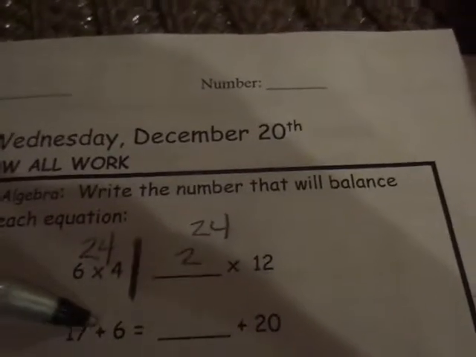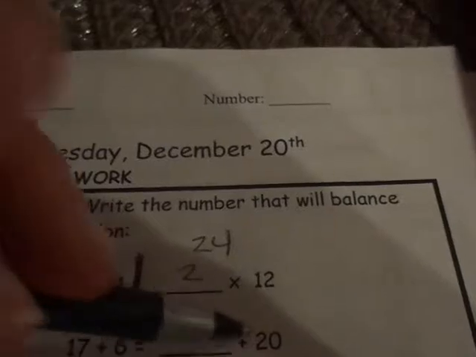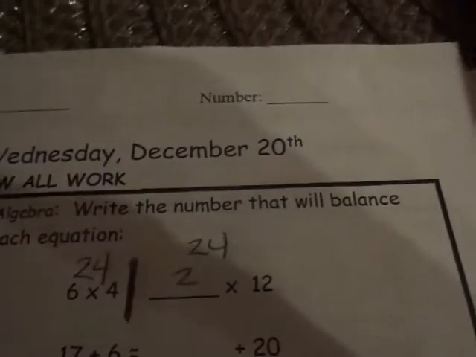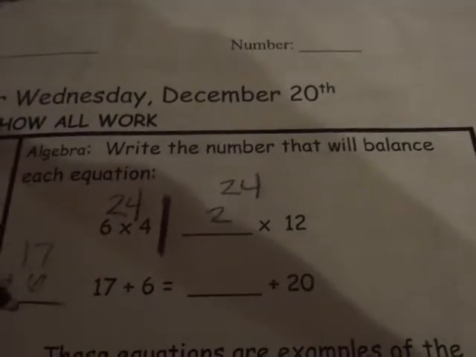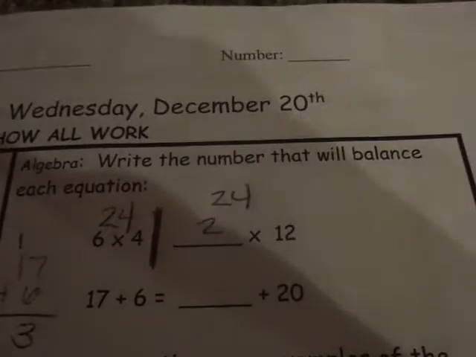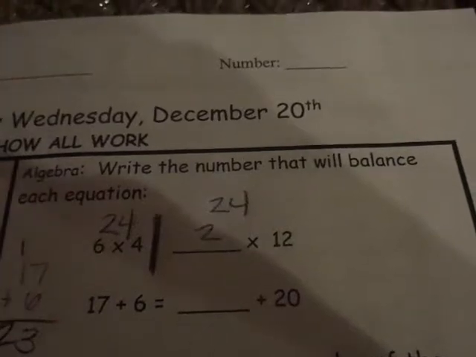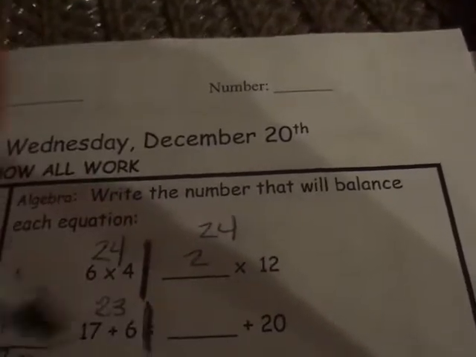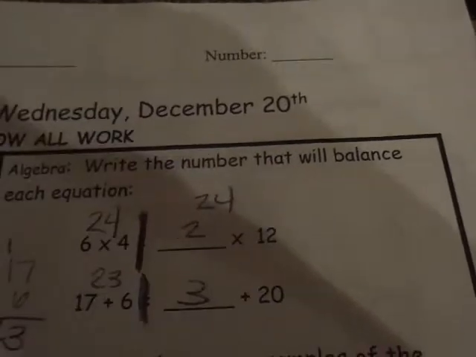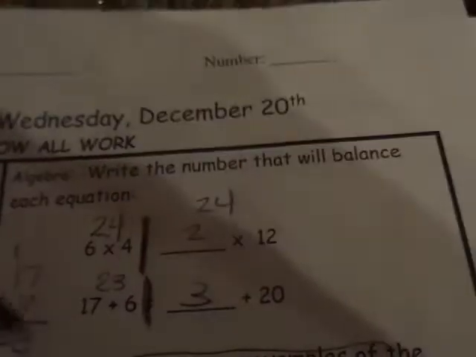The next one, 17 plus 6 equals blank plus 20. So I have to solve 17 plus 6 and figure out what that's getting me. 7 plus 6 is 13. 1 plus 1 is 2. So I have 23. So what plus 20 gets me 23? That's 3. Okay, and these are an example of the identity property. So I just scratched that out because I totally messed up, but that's okay.